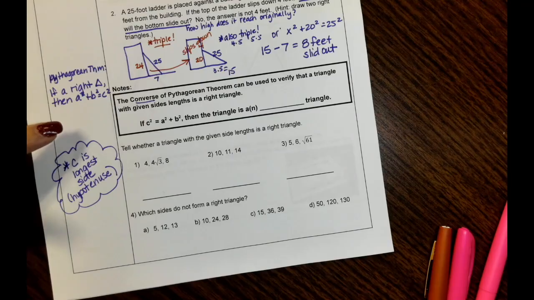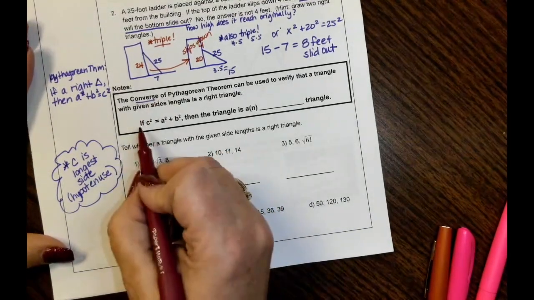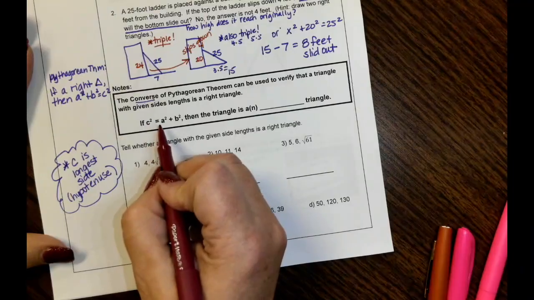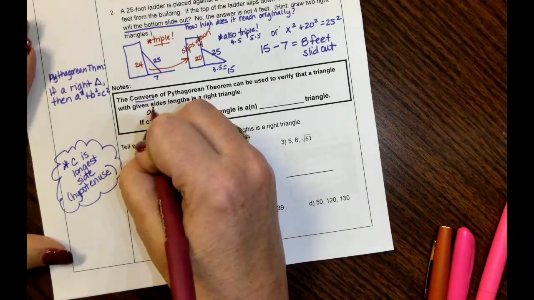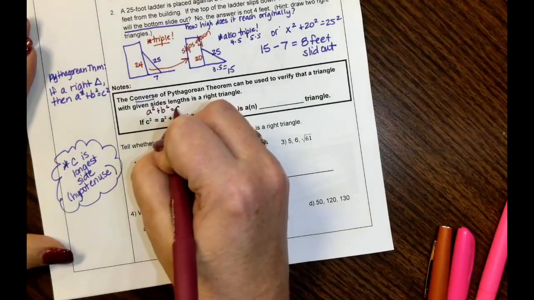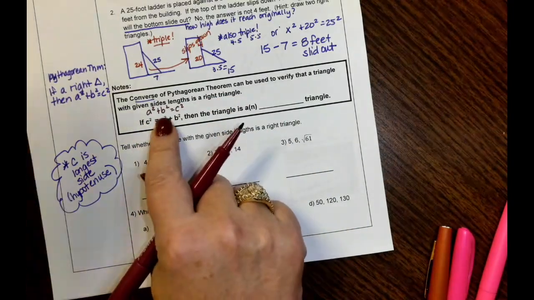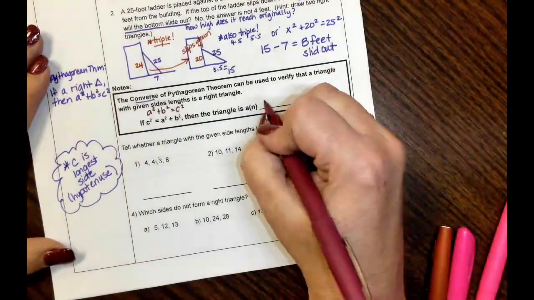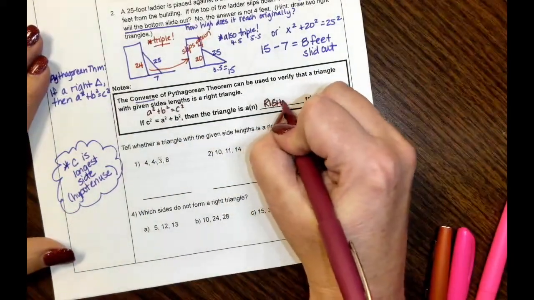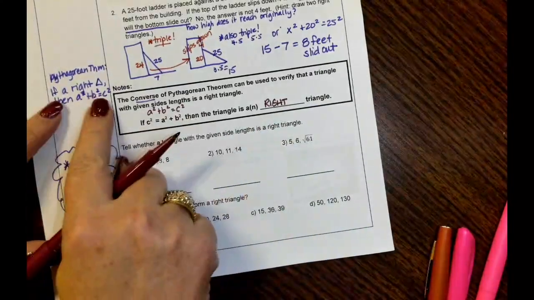So the way that we use the converse of the Pythagorean theorem is to test a triangle where we already have the sides, and we want to know, is it a right triangle? The way that works is, if a squared plus b squared equals c squared, notice I wrote it backwards and there's a reason for that, but it doesn't matter, either c squared equals a squared plus b squared, or a squared plus b squared equals c squared, then the triangle is a right triangle. So that is the converse. Remember, you just flipped the order.